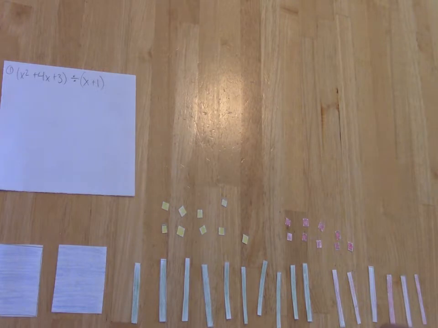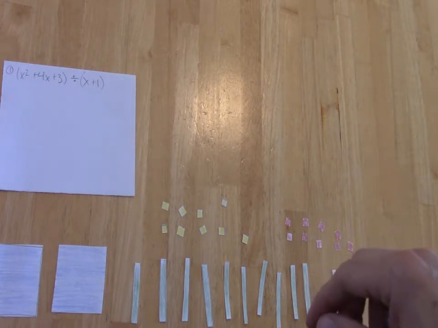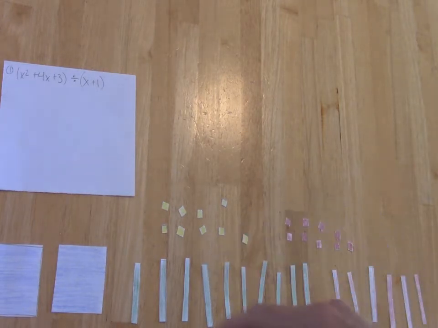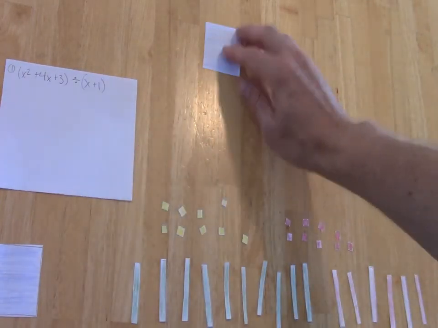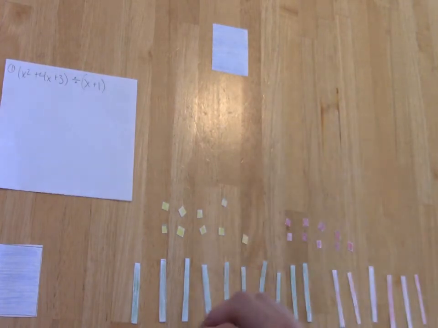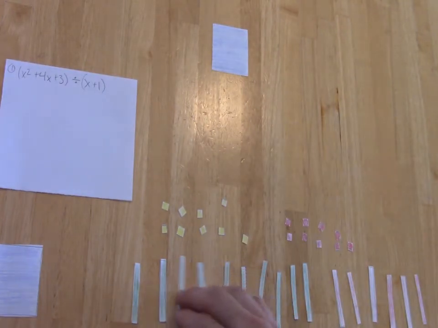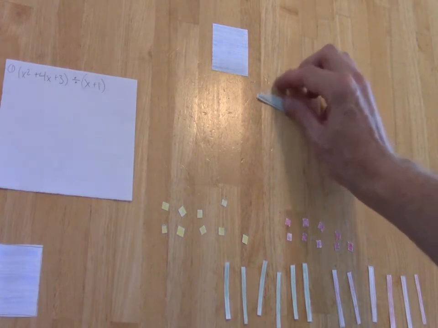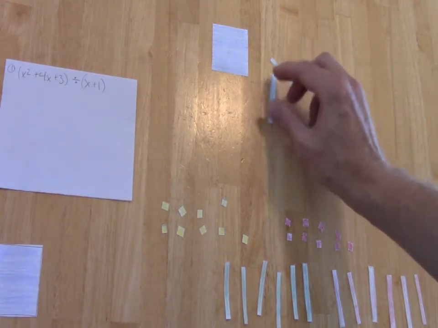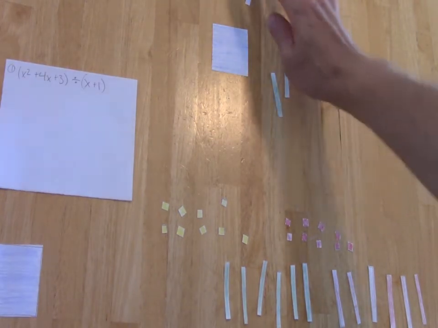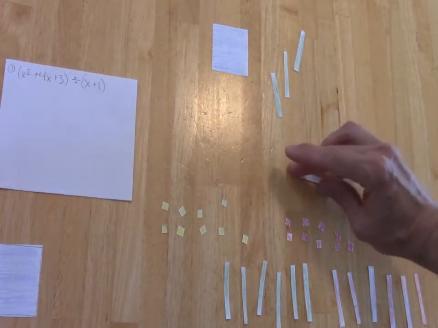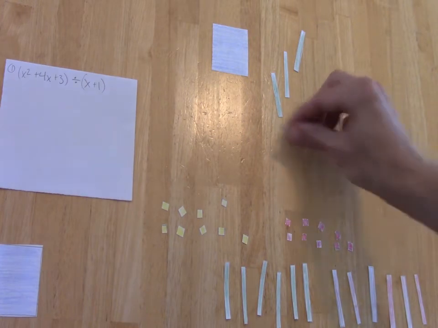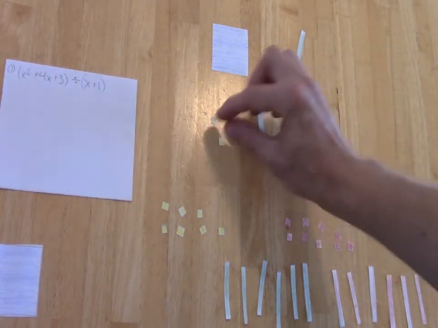First we're going to start out by modeling our total, or the dividend, by saying x squared, so we'll take one of these, plus 4x, it's going to take 4 positive x bars, and then plus 3, which is positive 3 units, 3 little unit ones right here.